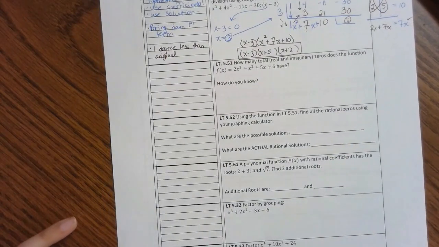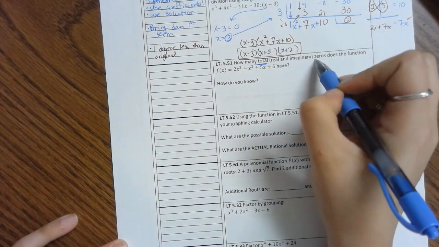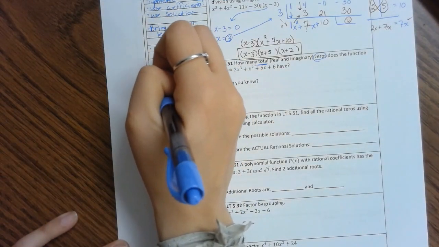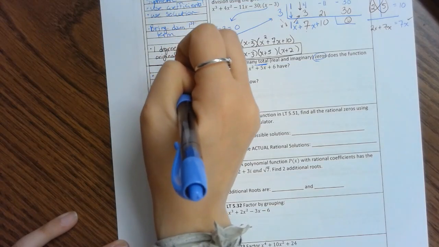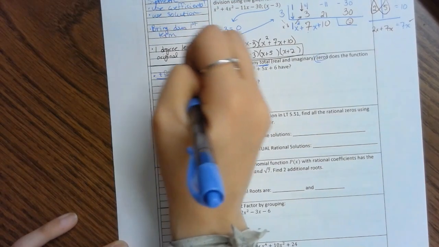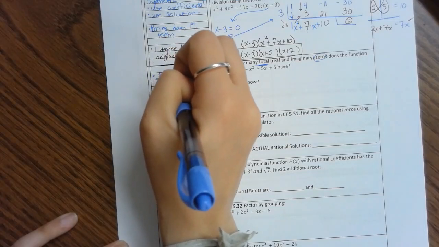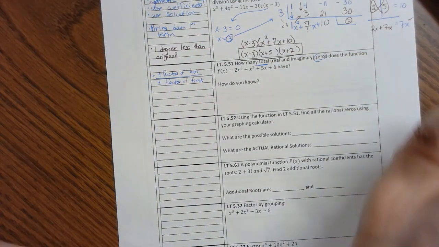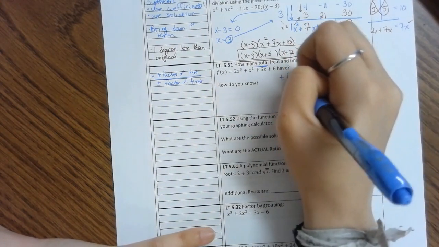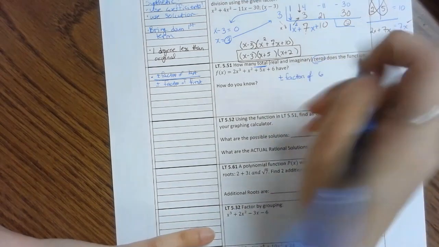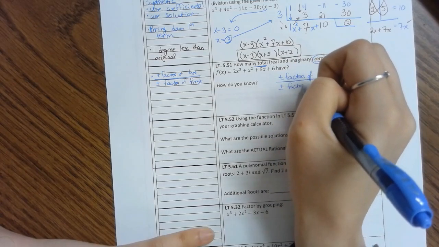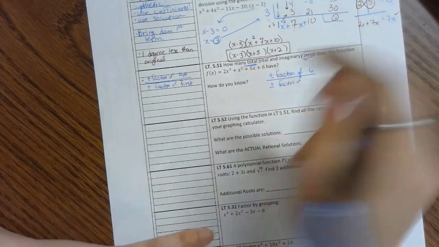Let's go to the next problem. It says how many total, that's real and imaginary, zeros does this function have? So we're going to use the formula plus or minus factors of the last term divided by the plus and minus factors of our first term, the coefficient. So I want all the factors of 6, because that's the last term, and divided by all the positive and negative factors of our first term, 2.